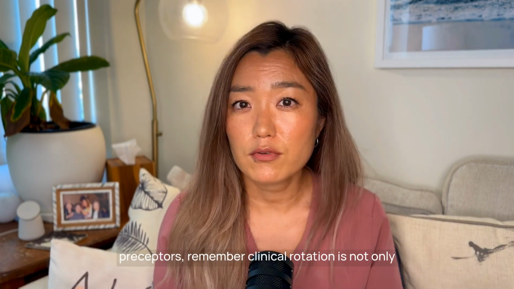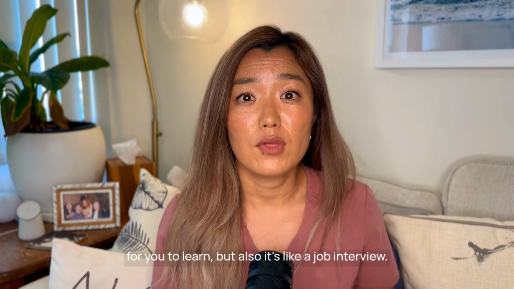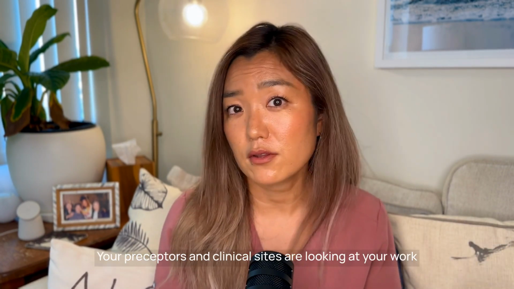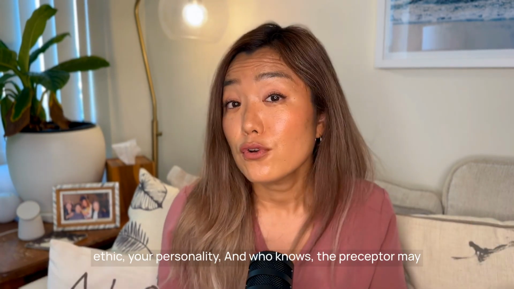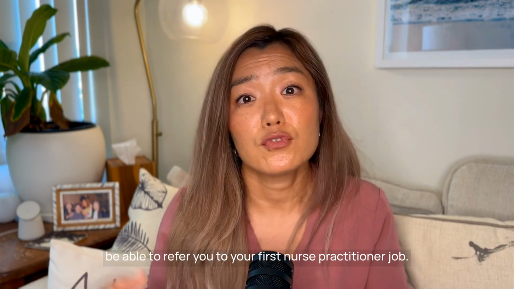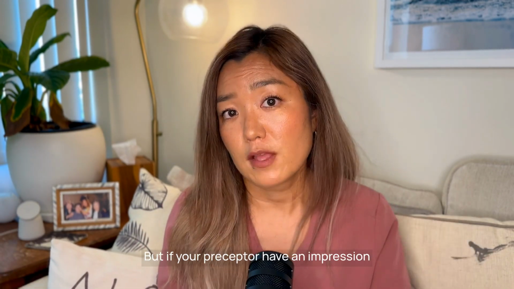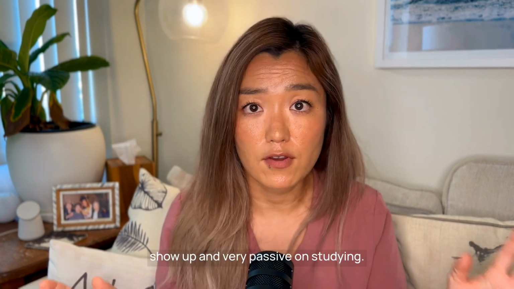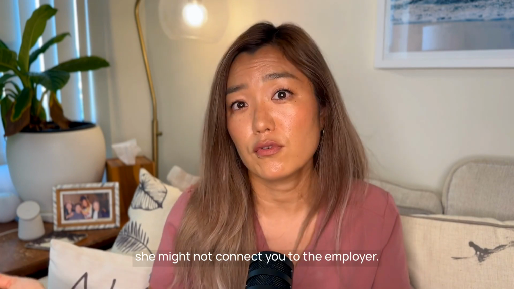Remember, clinical rotation is not only for you to learn, but also it's like a job interview. Your preceptors and clinical sites are looking at your work ethic, your personality. And who knows, the preceptor may be able to refer you to your first nurse practitioner job. But if your preceptor has the impression, she doesn't prepare, she always just shows up and is very passive on studying, they might not connect you to the employer.